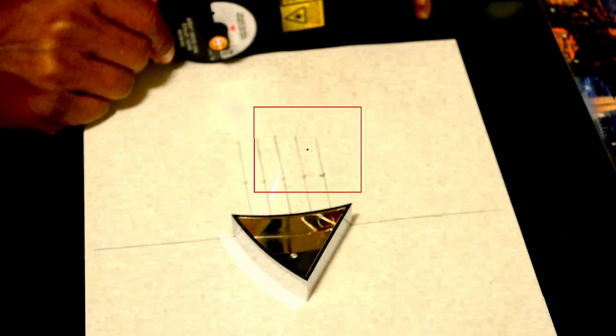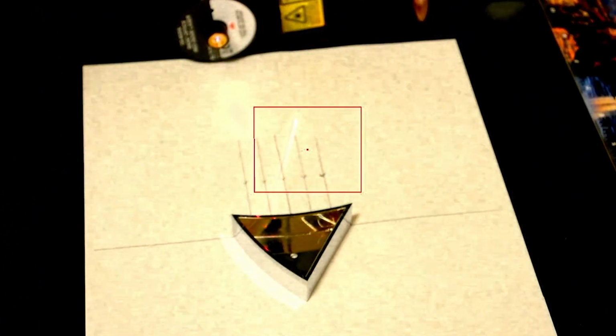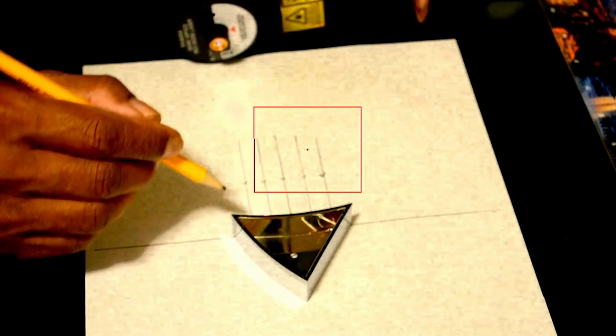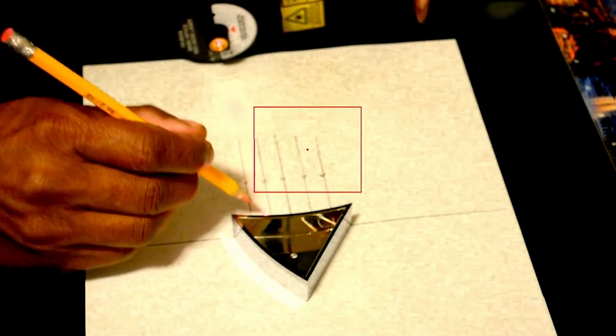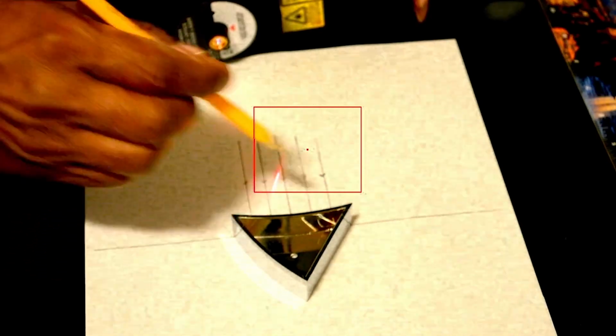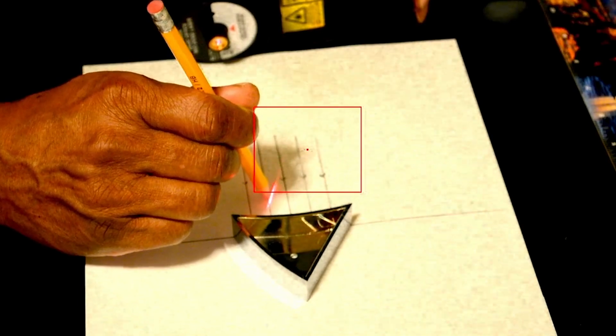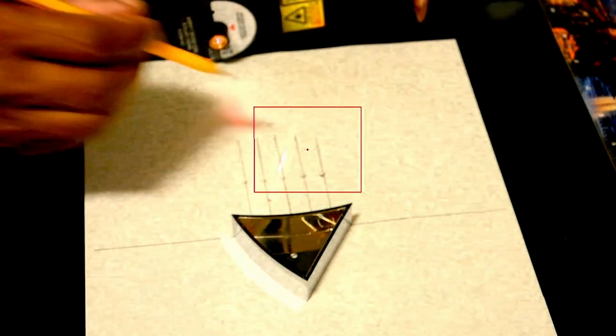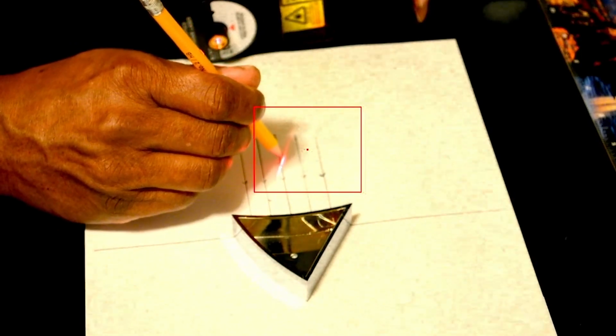And once it's reflected, again, you got to get 2 points. All right, so let me get my first point somewhere here. And you have to be careful that you're not cutting out the laser beam. And then let me get the second point somewhere here.